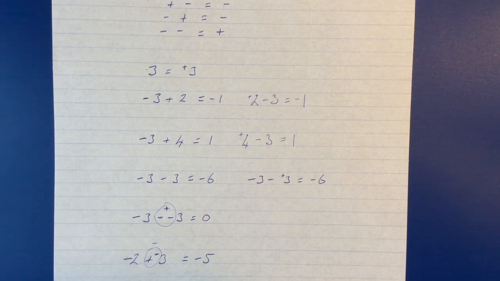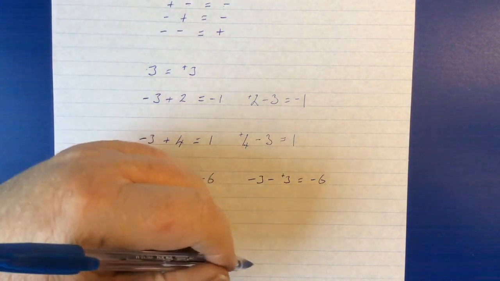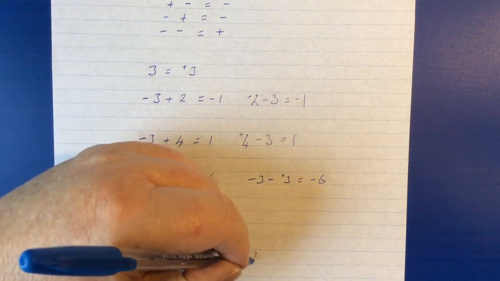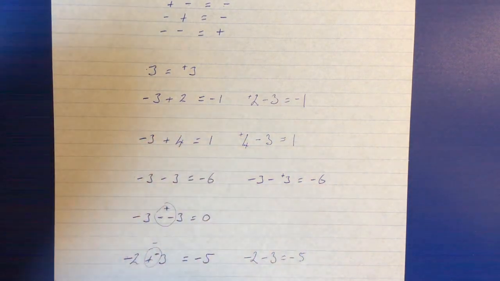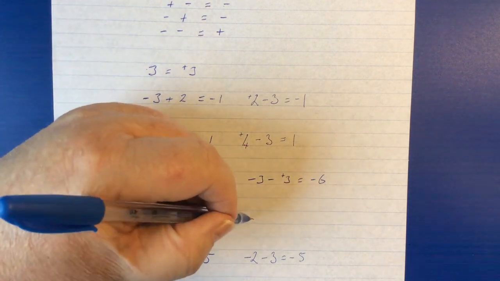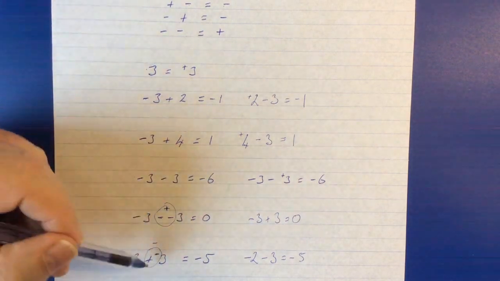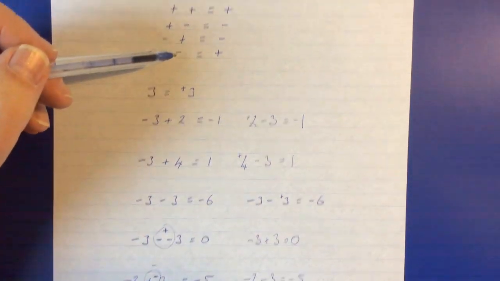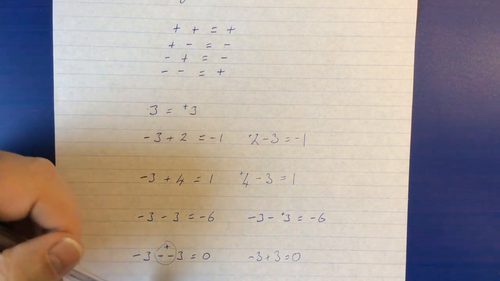So I hope that that's cleared up a few misunderstandings about this. Just for the sake of completeness, I'll write that as you could simplify it, and I'll write this as you can simplify it. So in these two cases, we have used the chart up here to figure out what is actually going on.